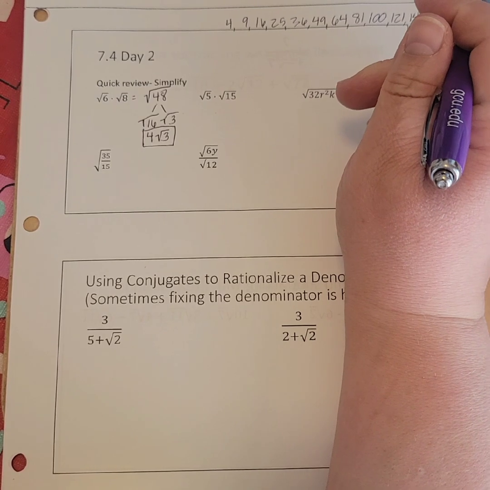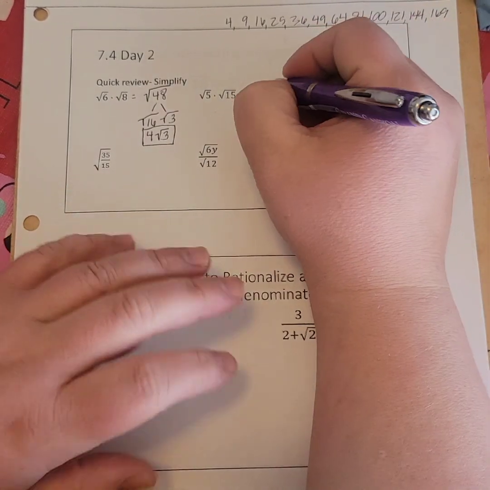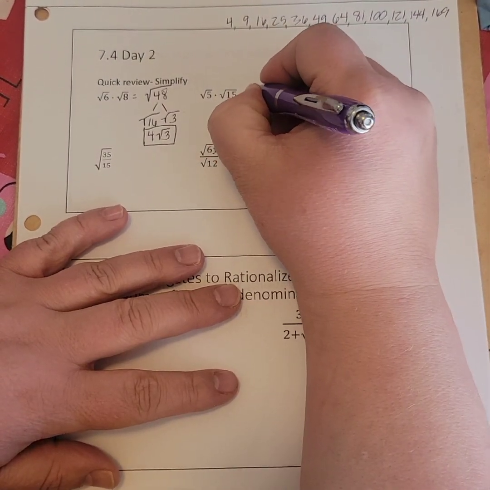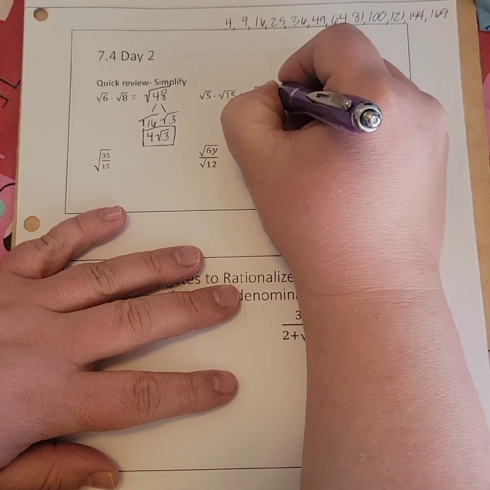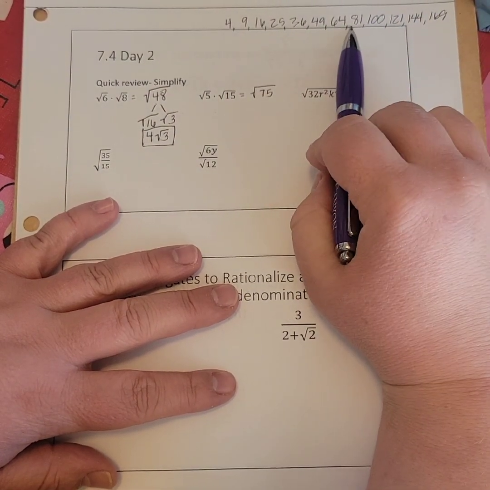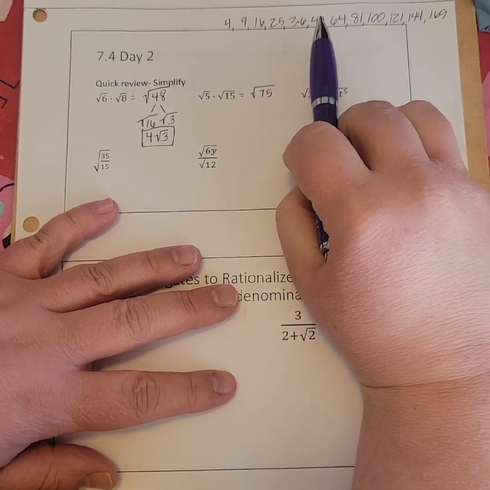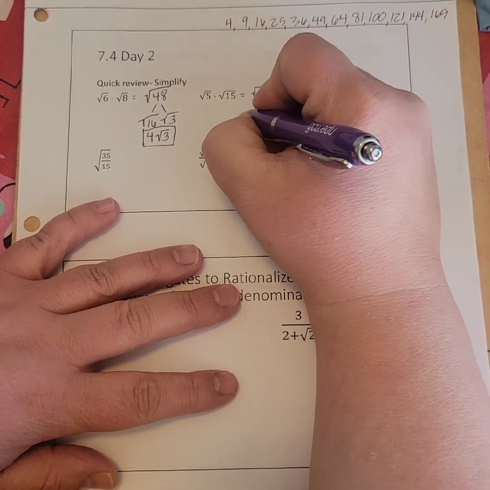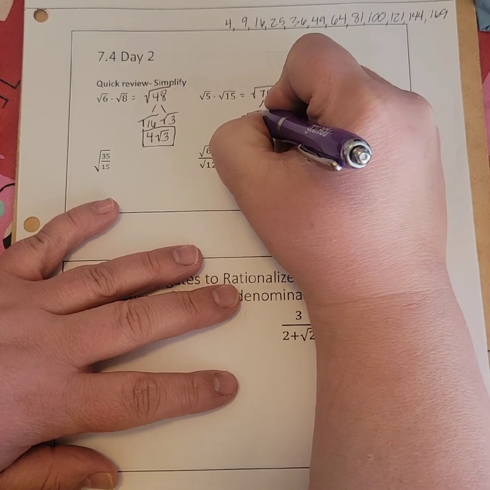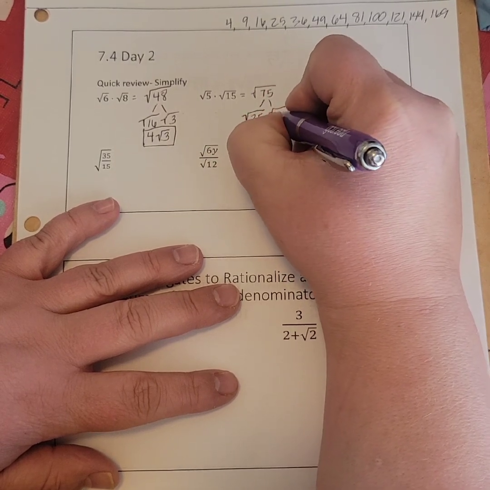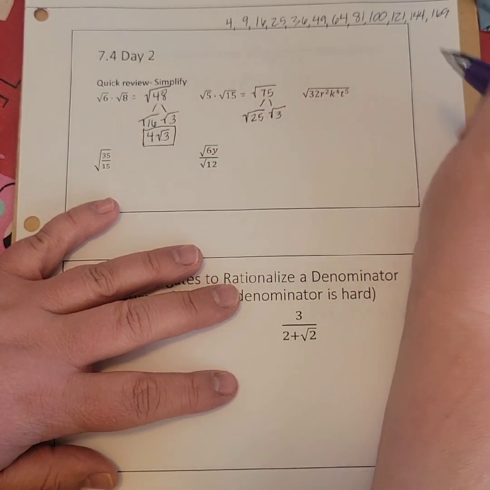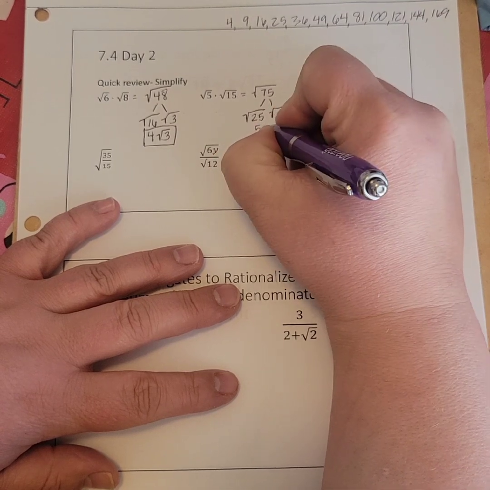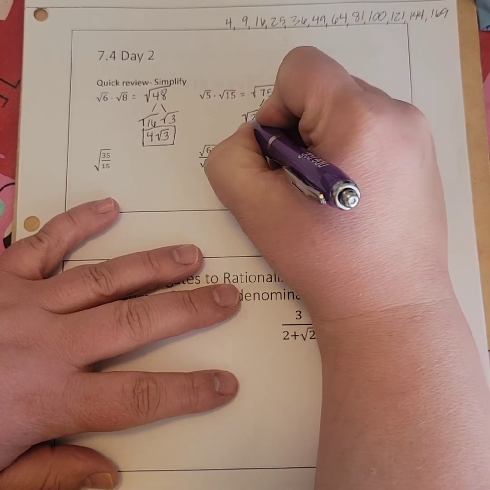So let's go 5 times 15, square root of 75. Well, 75 fits here. Nope, that doesn't go in. Nope, nope, yes. So 25 and 3. Square root of 25 becomes 5, square root of 3. Okay?